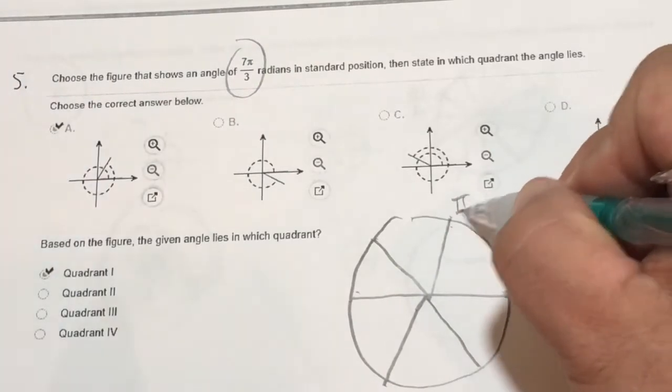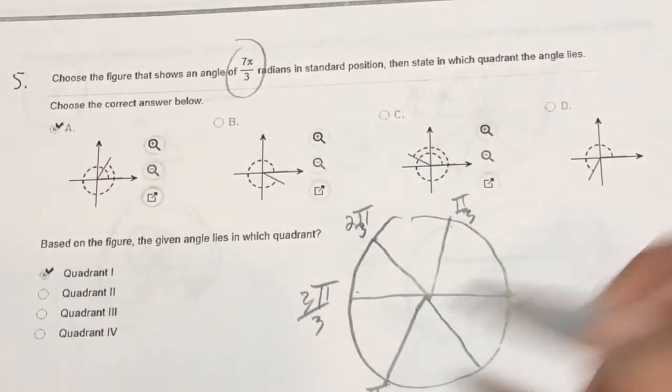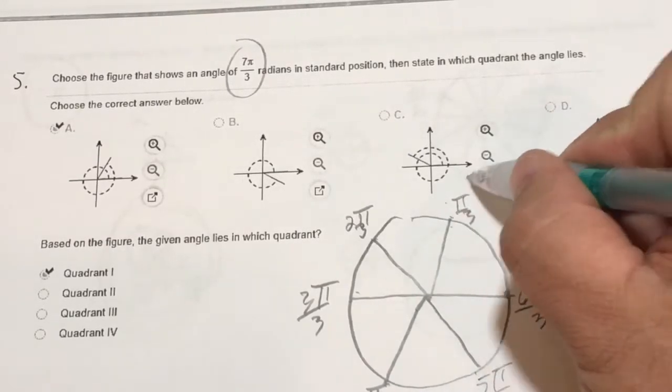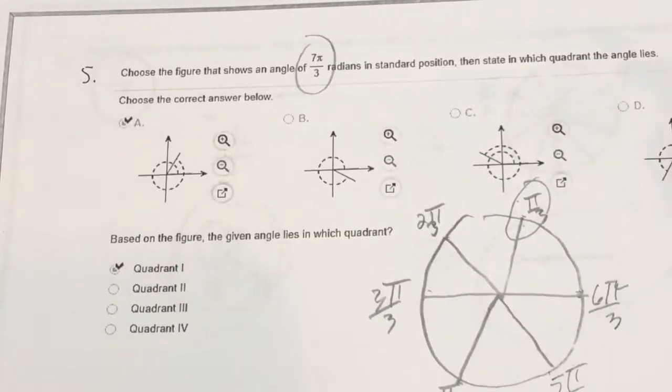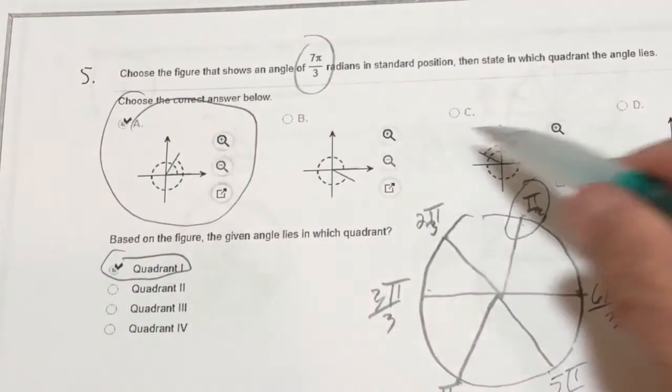So this is going to be 1 pi over 3, 2 pi over 3, 3 pi over 3, 4 pi over 3, 5 pi over 3, 6 pi over 3, and 7 pi over 3 would place me right there. So let's see which one that lands me on. I know it's in quadrant 1, and it would be choice A. That's the only one that lands me in quadrant 1.